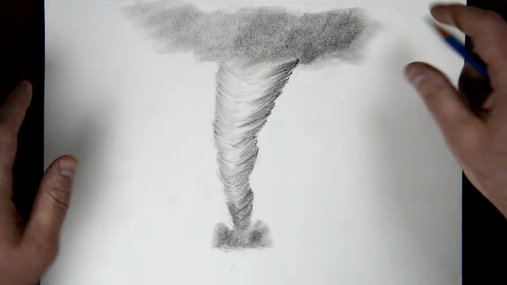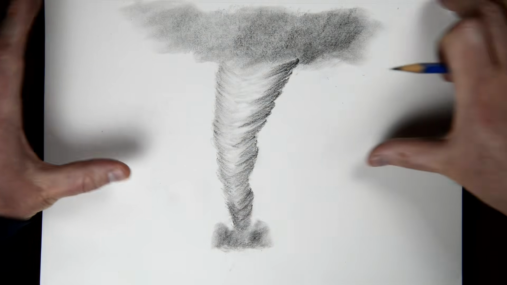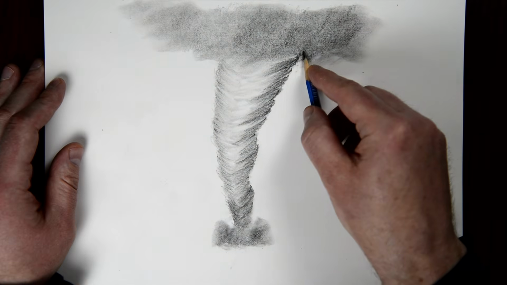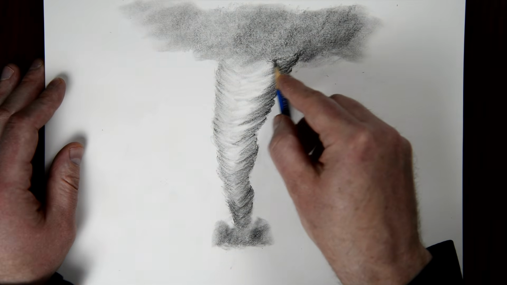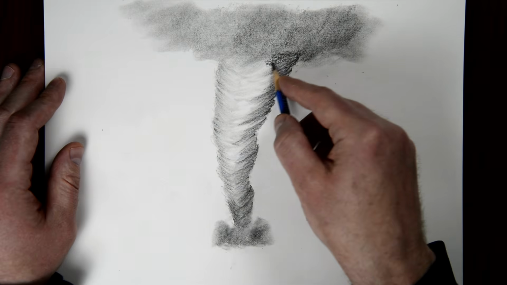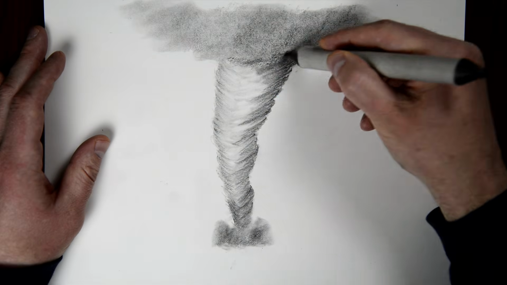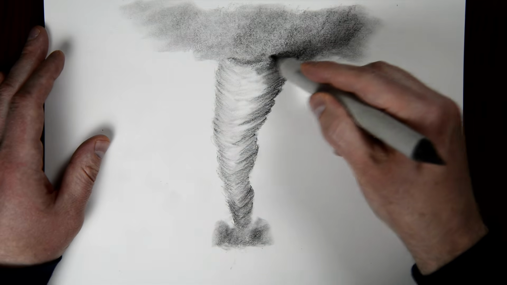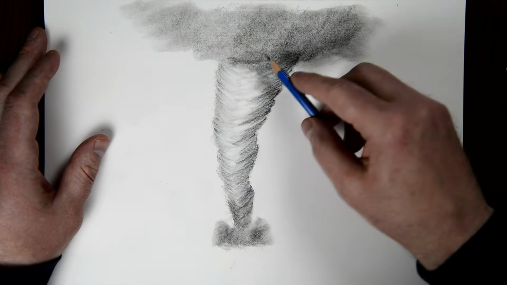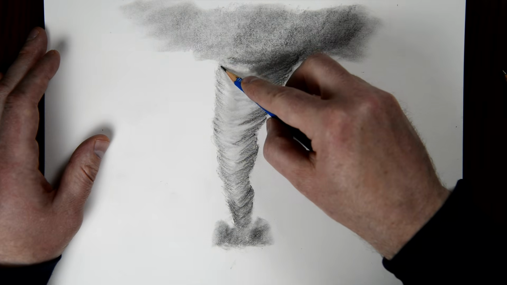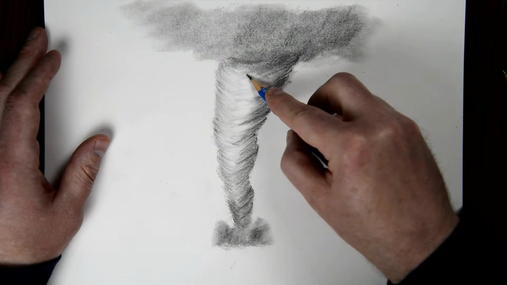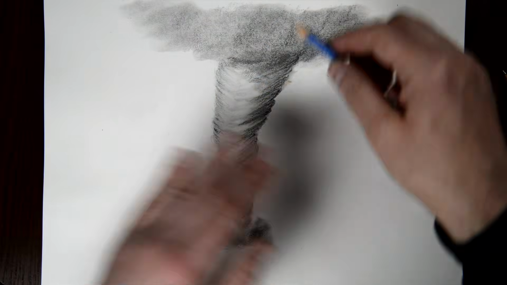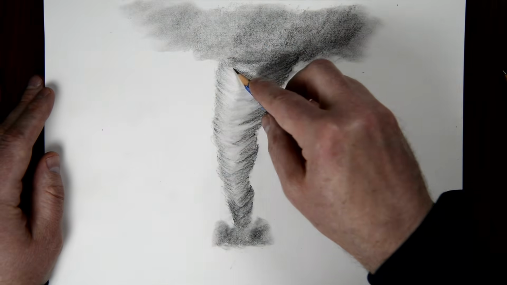Obviously, if I were drawing the full scene here, I would fill all this in with clouds. So our shadow side, we're going to slowly work this up and try to match the beginning of our cloud here. Give that a good blend. Now, 2B pencil, just to even this out a little bit. Don't want to get too dark here, but I want my tornado and clouds to look like they're coming together.